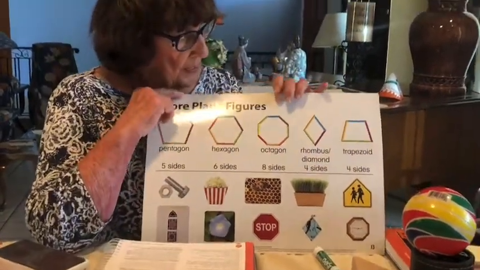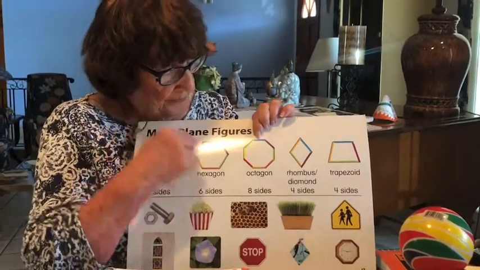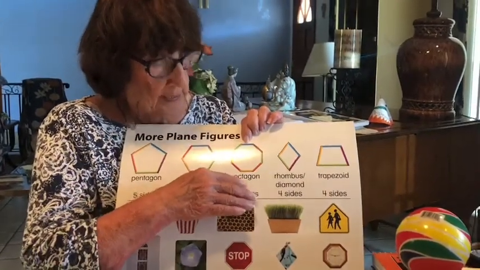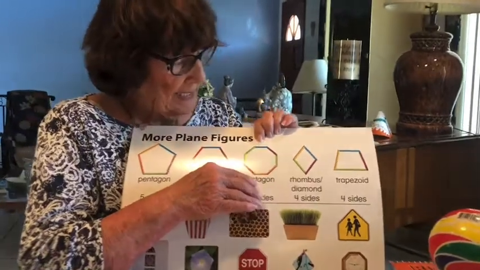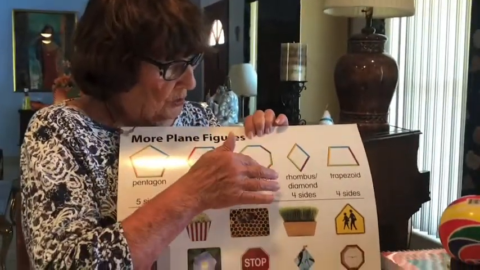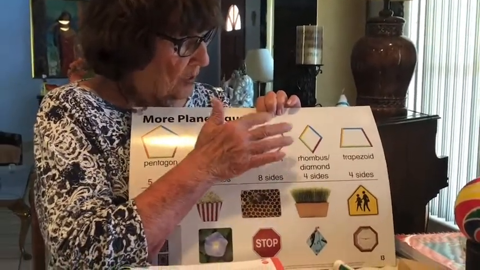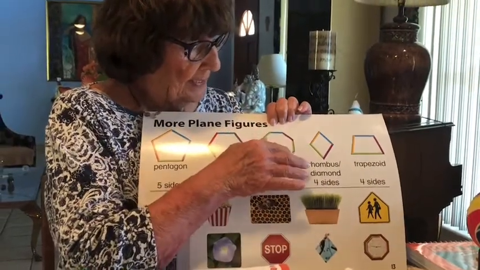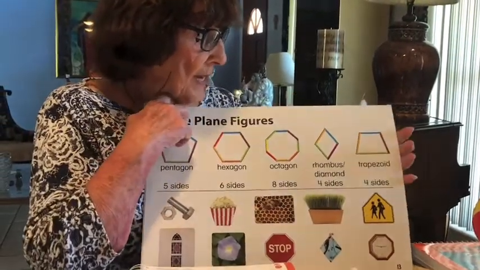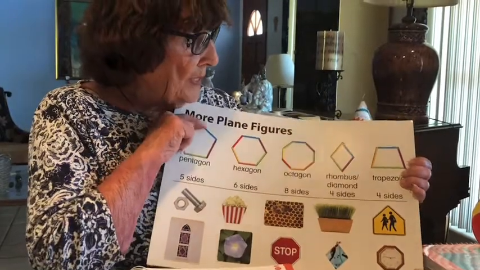Hexagon. Then we have the octagon. You have the word octa, which actually means 8, 8 sides. 1, 2, 3, 4, 5, 6, 7, 8. Then we have what we call the rhombus.